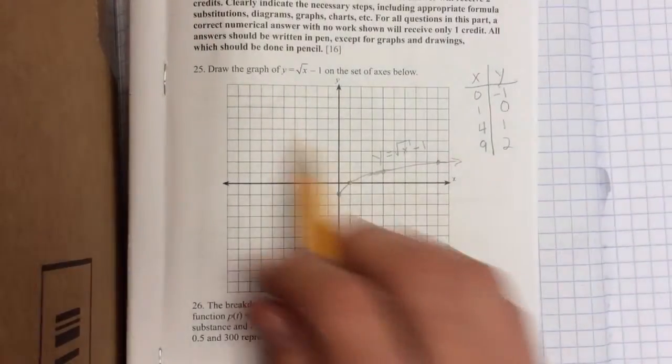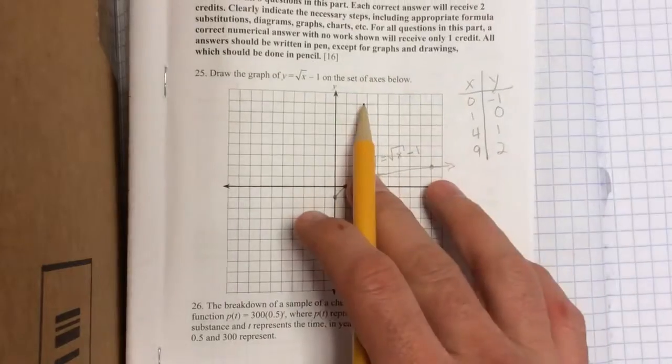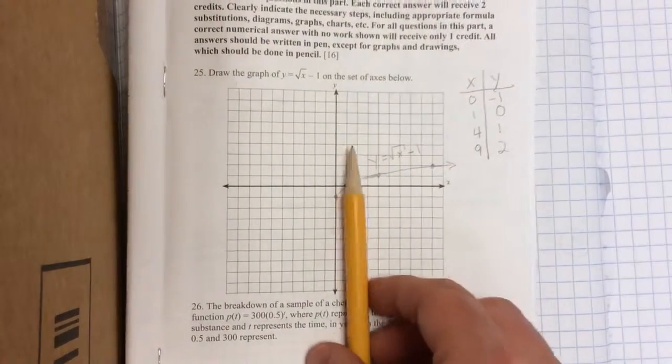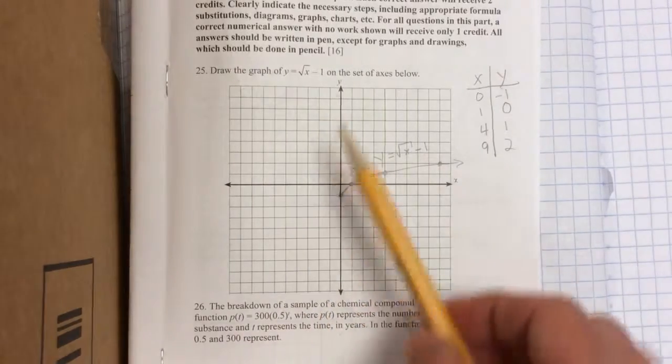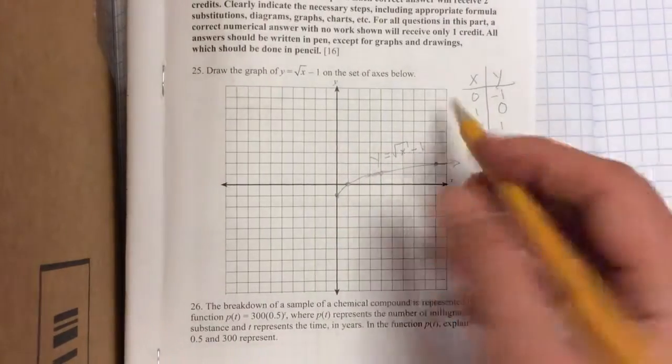Okay, this is simple. It just says to draw the graph of this. So we put it into the calculator. We find some easy points to graph. Anything to the left of 0 is going to give you an error because you can't take the square root of a negative number. It's undefined.